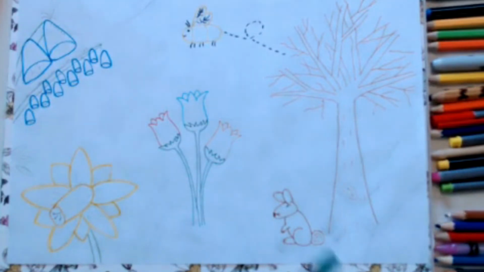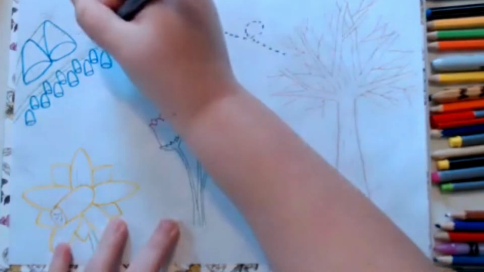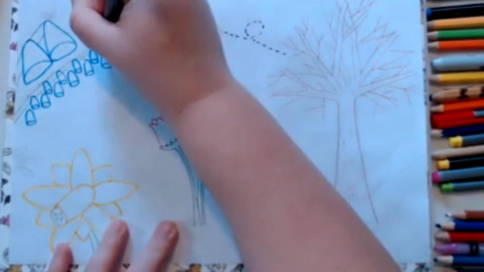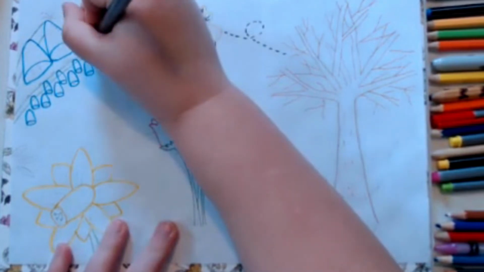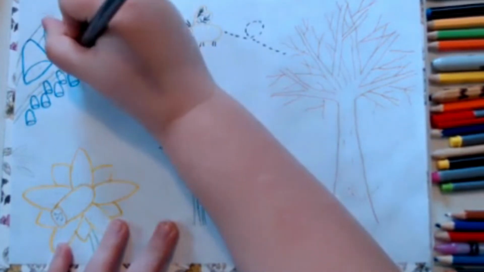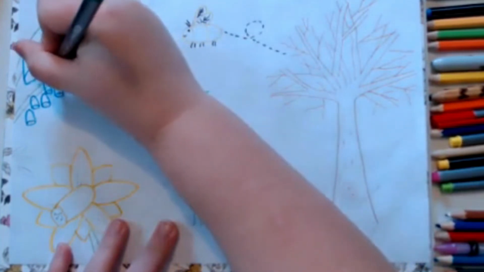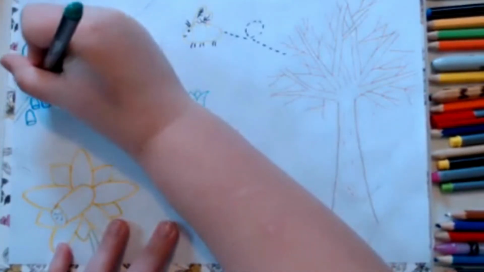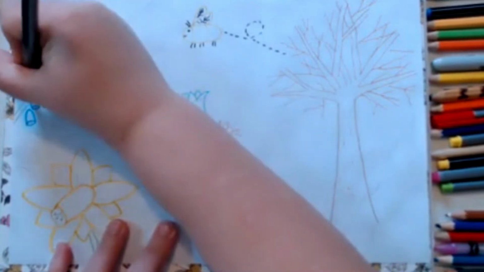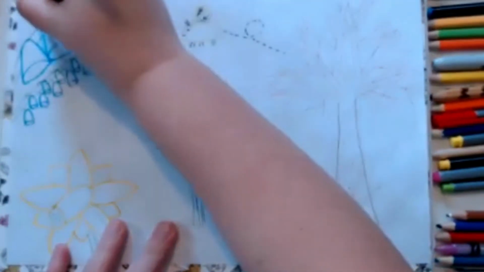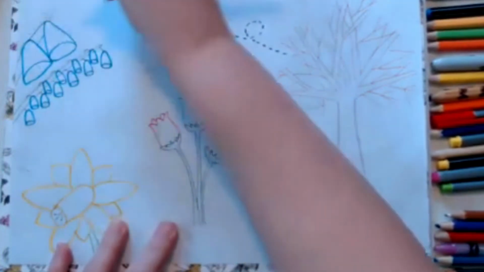But I'm going to return to my green again, because our bluebells are not attached to our stem. So we're just going to draw these small looping lines to attach our bluebells to the stem. So they're almost hanging down like so. Don't they look beautiful? There we go.